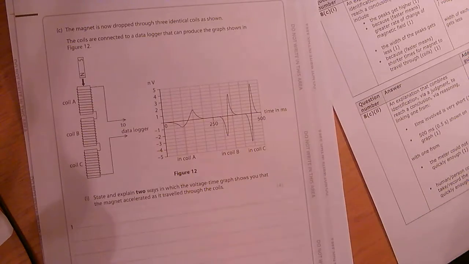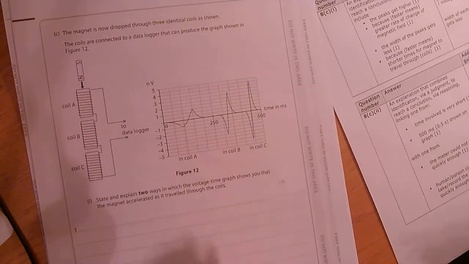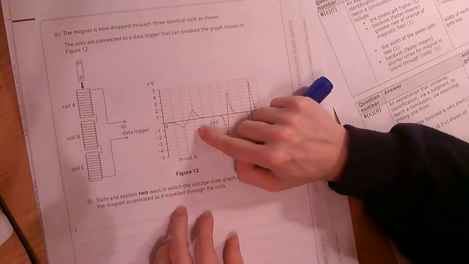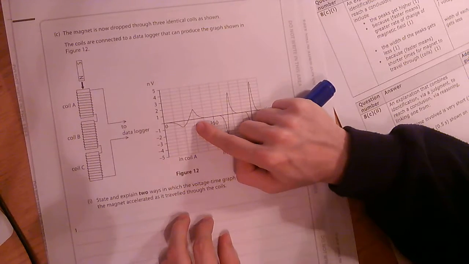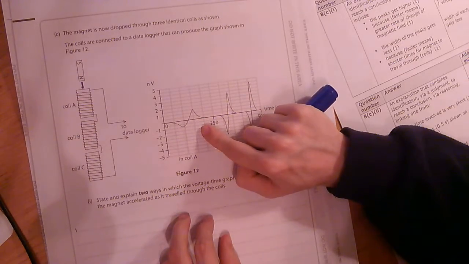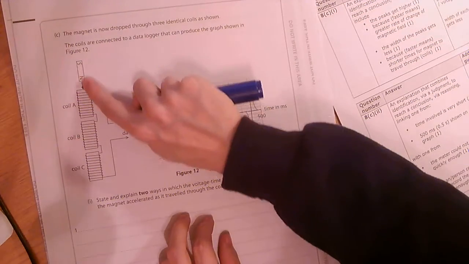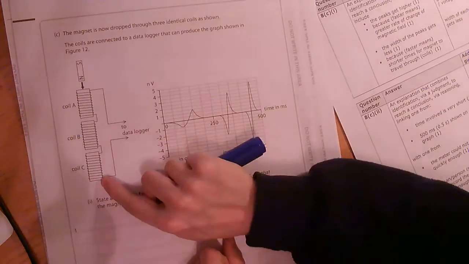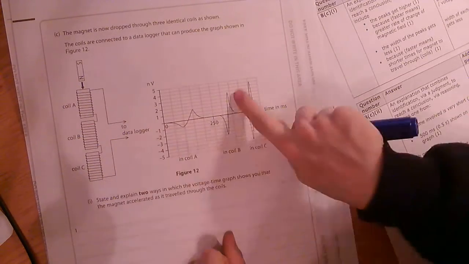Moving on, we have the magnet dropped through 3 coils. This is a really nice question. This one makes the voltage generated nice and clear. So the magnet is falling and it's getting faster and faster. It's accelerating due to gravity. We can see that from this graph.